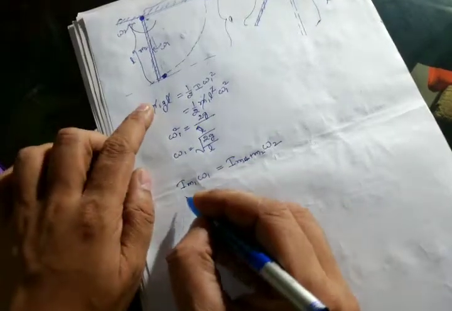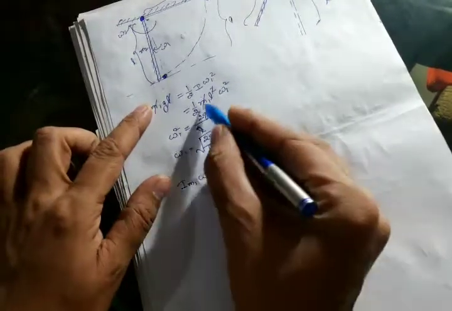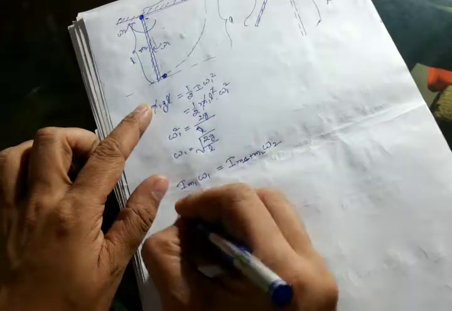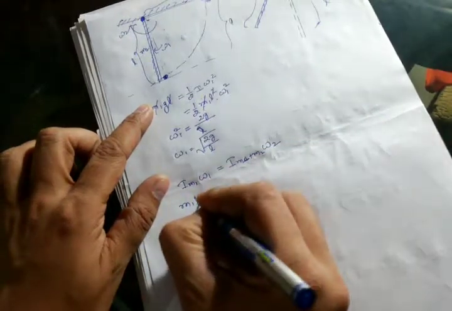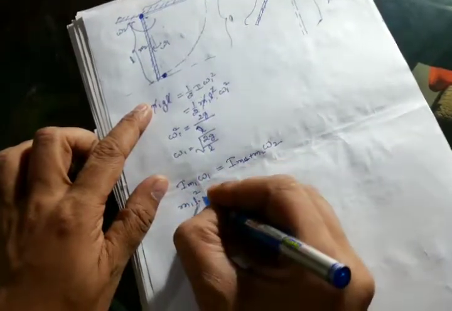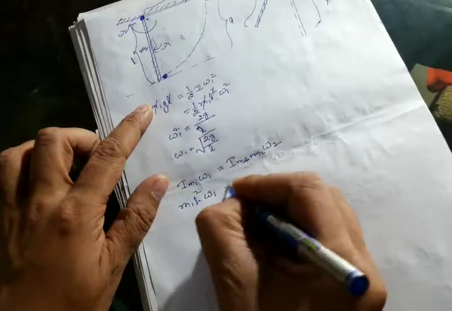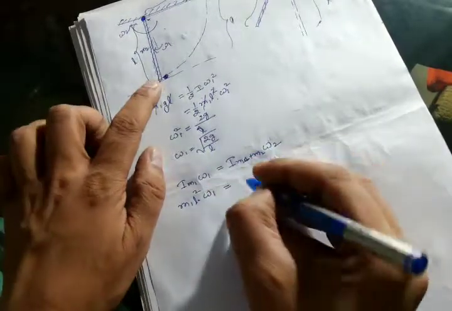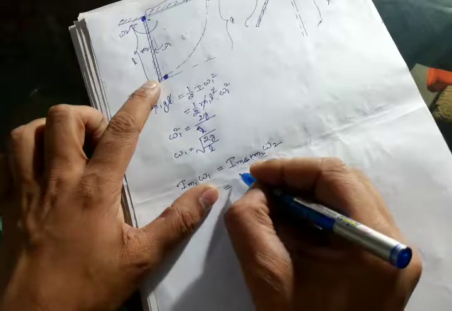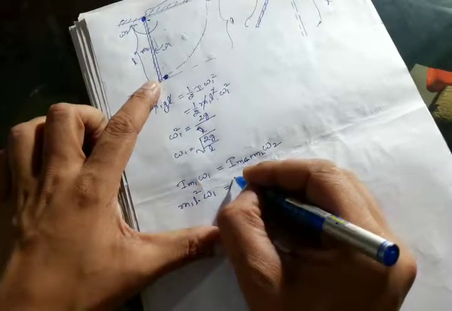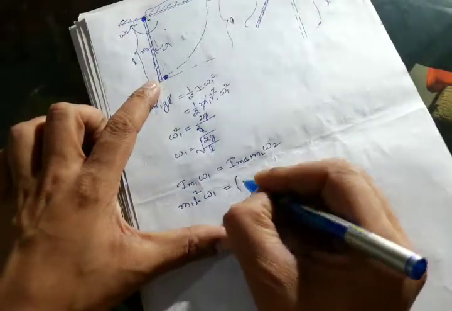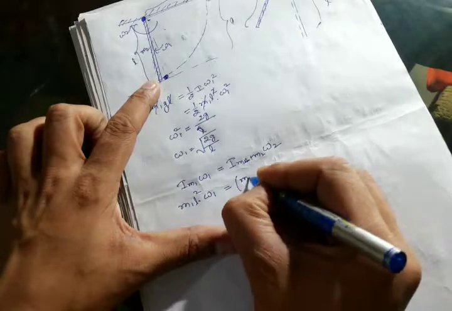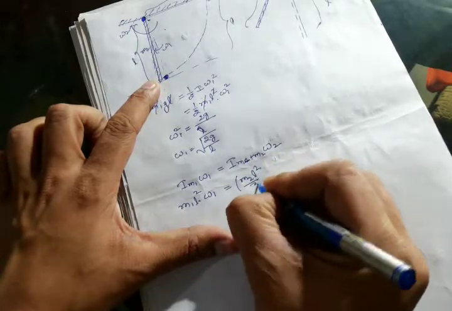So I for m1 was the same, m1 L square omega 1, and after that, for the rod it will be m2 L square over 3 around this axis.